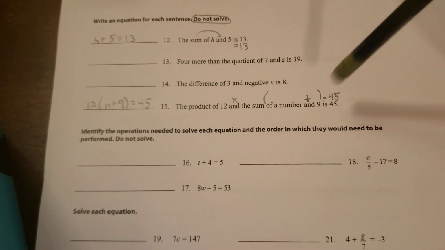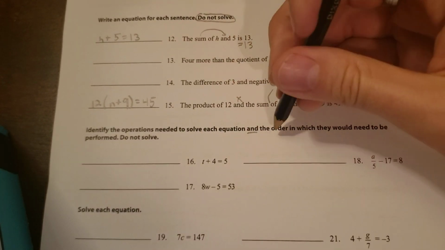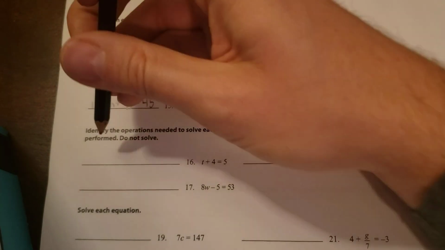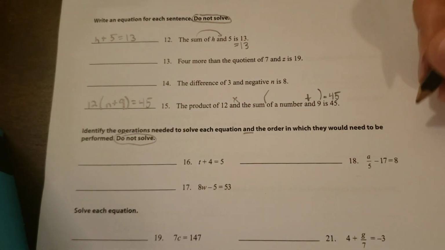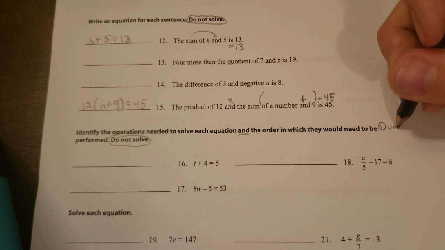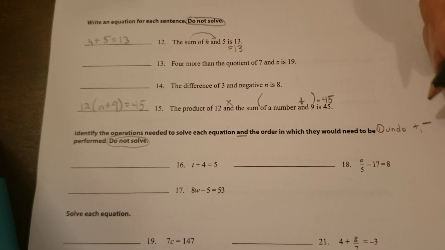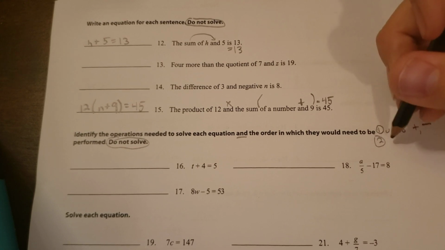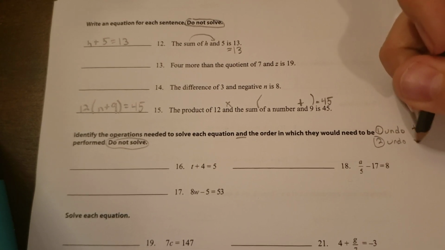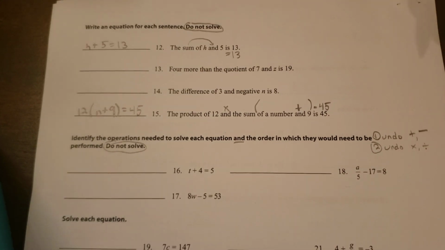Moving on, identify the operations needed to be solved in each equation and the order in which they would need to be performed. Again, do not solve. So again, for these operations, we undo addition, subtraction first, and then we undo multiplication and division.